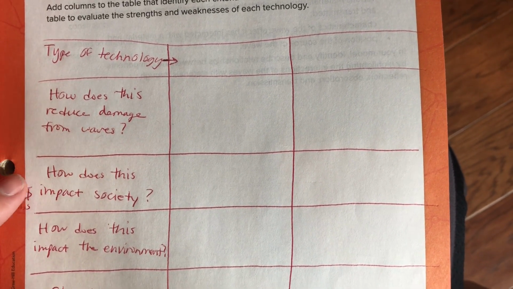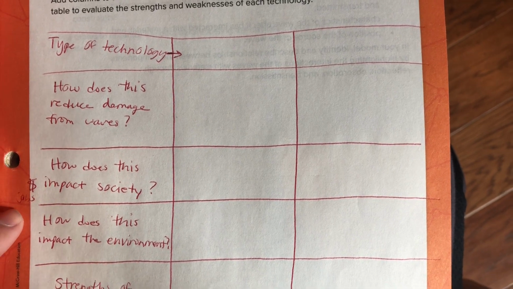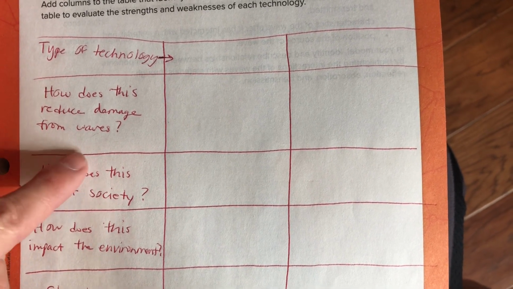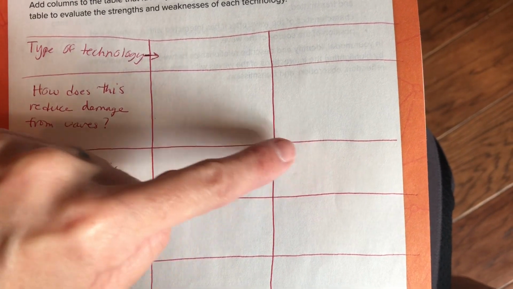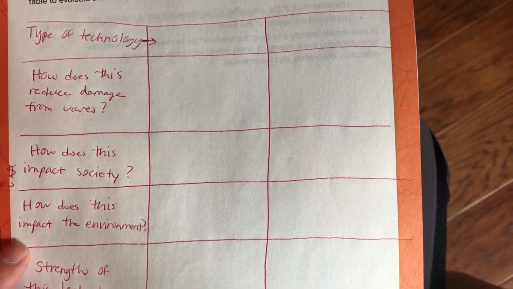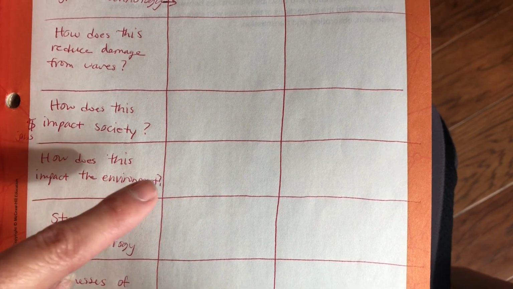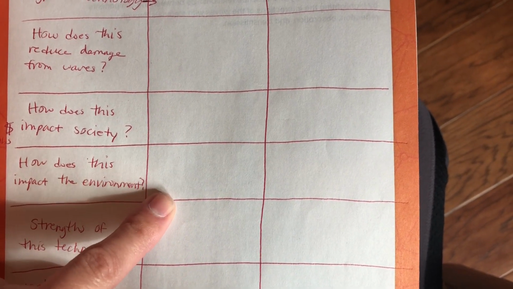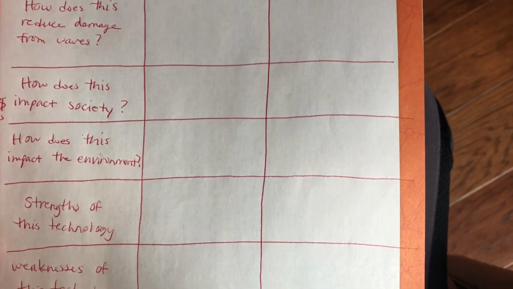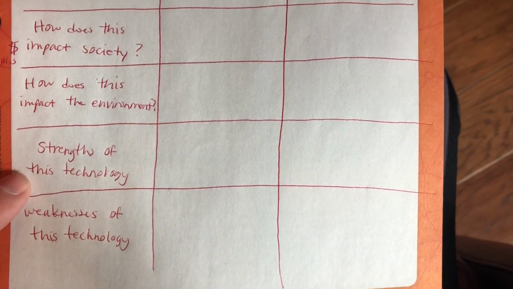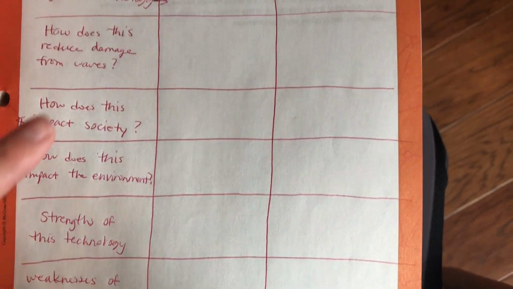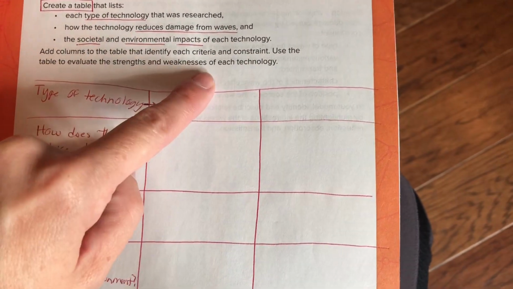How does this impact society? Does this cost a lot of money? Does this employ a bunch of jobs? How does it impact the environment? Will it have to take away any animals' habitat? And then any other strengths and weaknesses of that particular design or technology, okay?